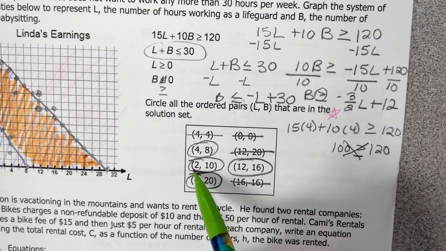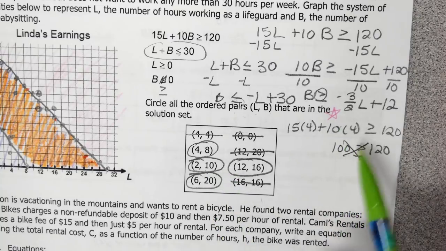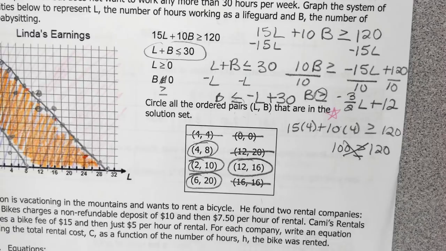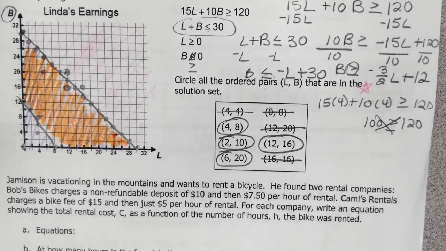Again, you could have done the same thing that we did over here. Plug in 2, plug in 10. If it works, then check the next one. If it doesn't, mark it off. Okay? So those are what you're doing on number 1. Let's look at number 2.